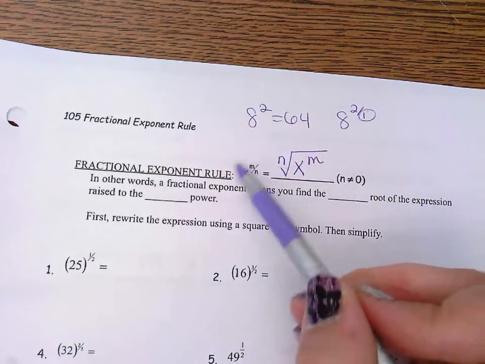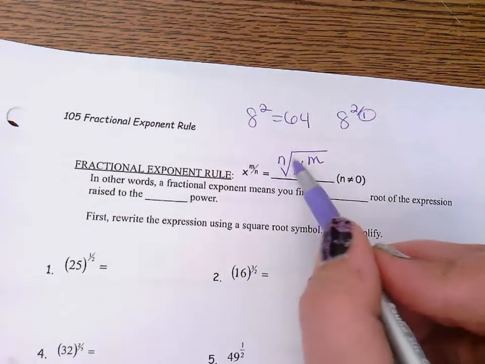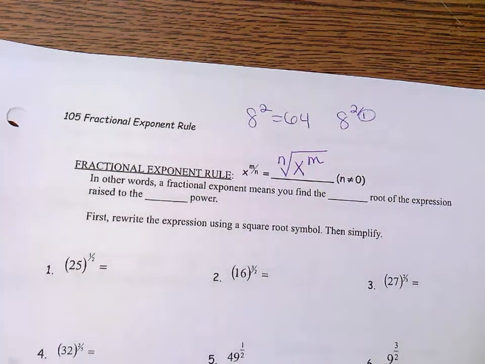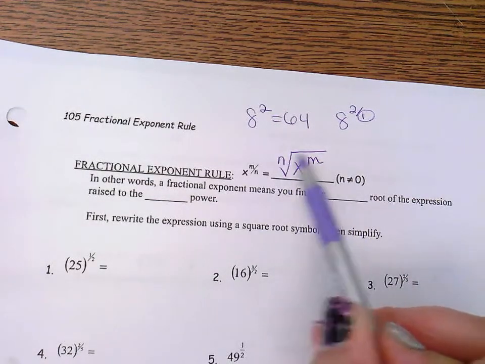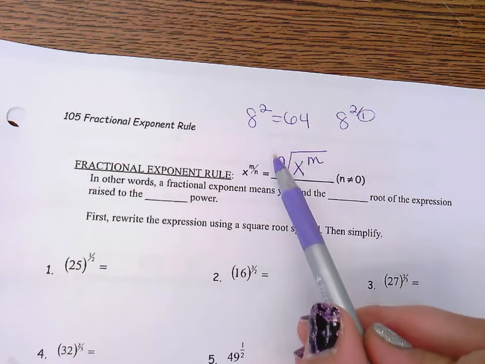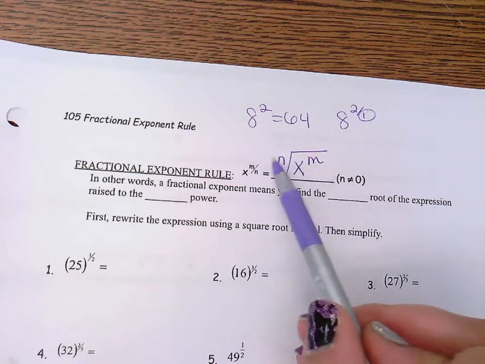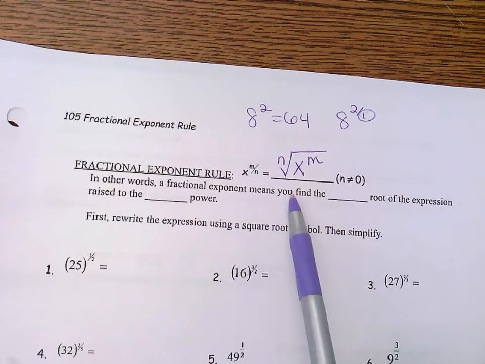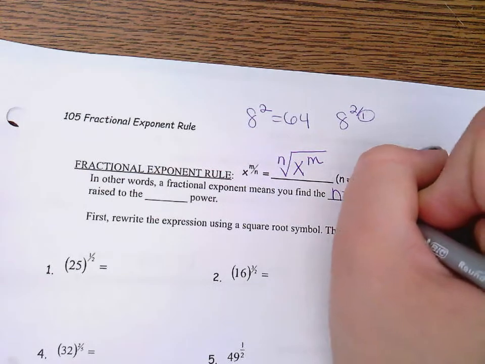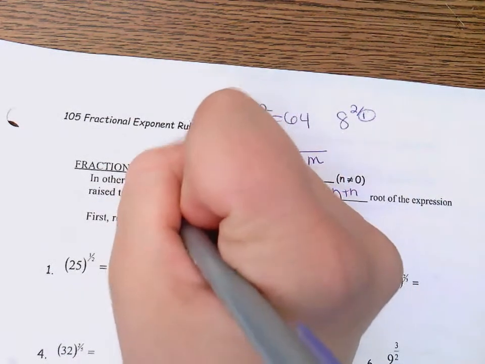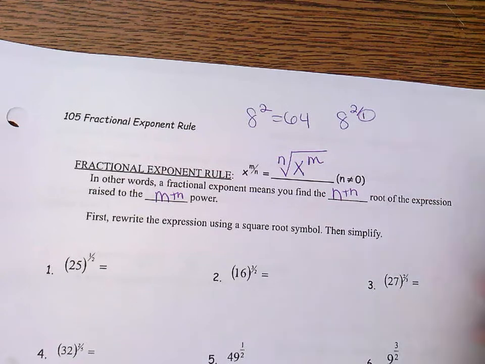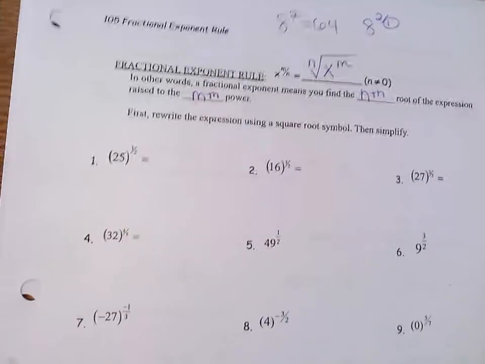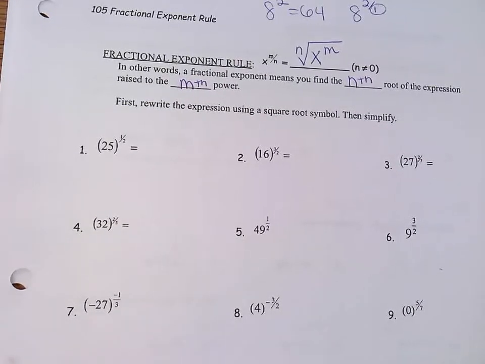So you're still taking x to the m, whatever it is, like 8 squared, but then you have to take the root, like the square root or the cube root of the number. And you can do these either by taking the square root or cube root first, or squaring or cubing the number first. It doesn't matter which of these gets completed first. In other words, a fractional exponent means you find the nth root of the expression raised to the mth power. So we're going to take the root and then raise it to the mth power. Most of these are going to be evaluated without using a calculator, but you could use a calculator to check your answer.